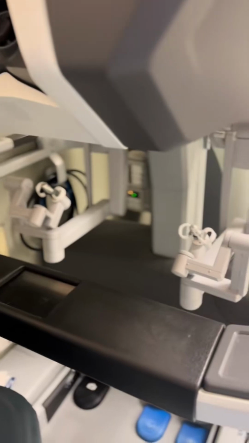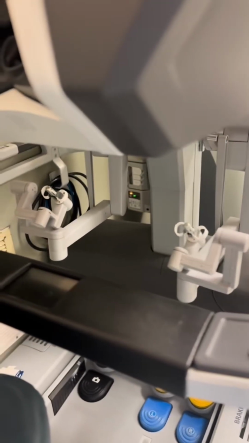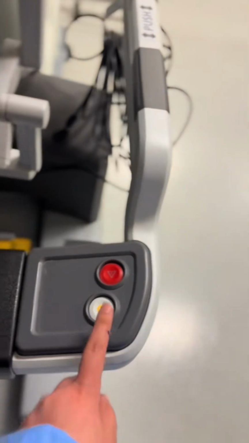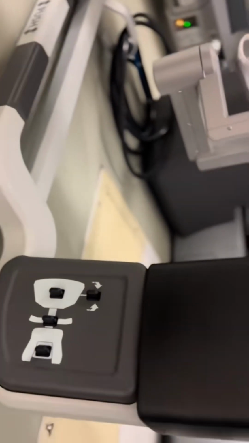Even in the surgeon console there is an on and off button. You can see here, and there is an emergency stop button too, and at the side there is a button which helps to stop the foot system that's under the feet of the surgeon. Here you can see. So this is it.